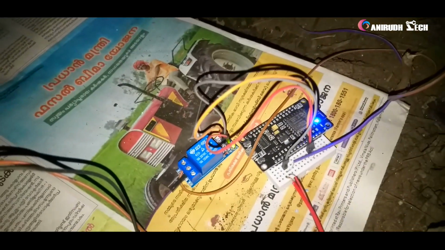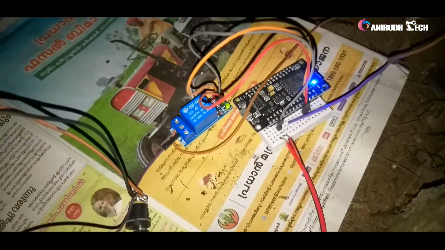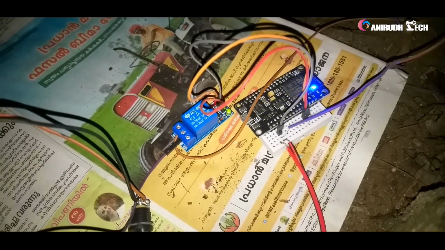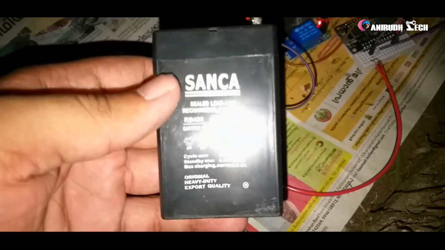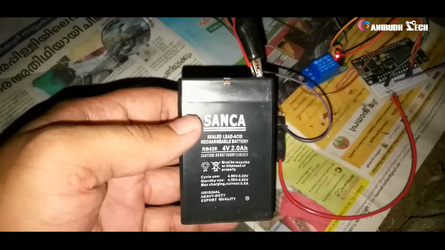Yeah. He's playing with it. Suraj, on? Off? On. Off. Yeah, it's working. And our lead acid battery is also working fine. No issues. And thank you, Suraj.